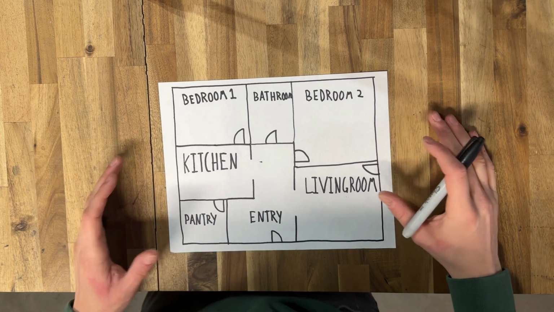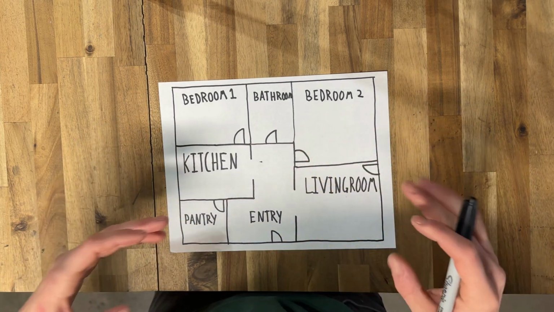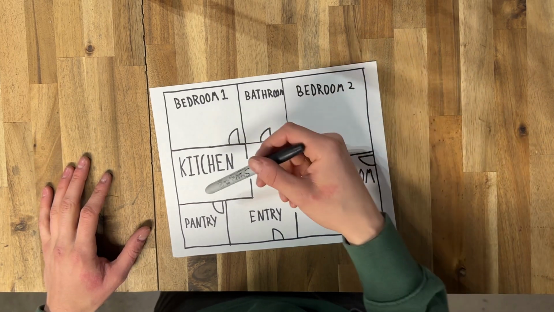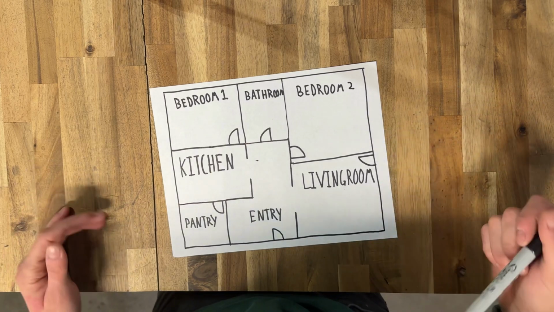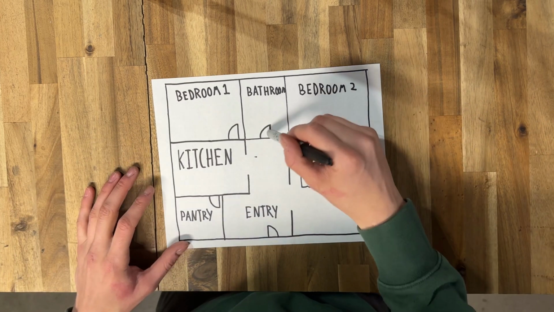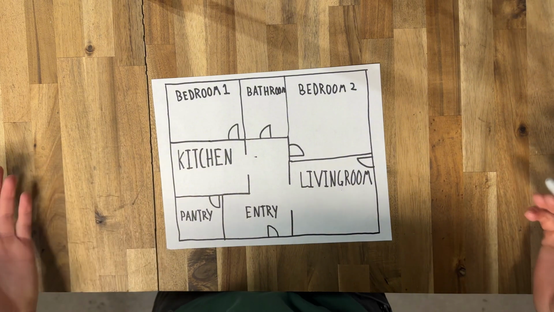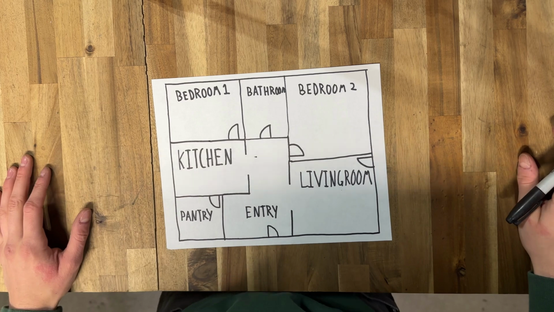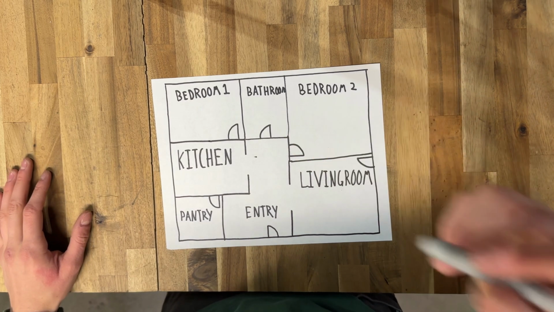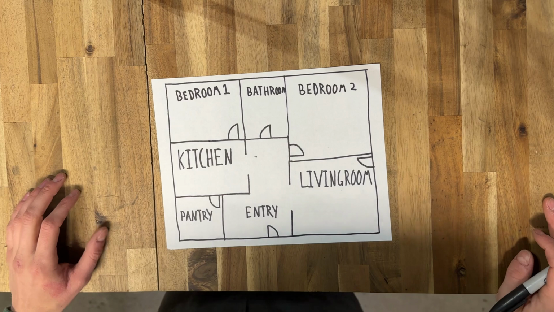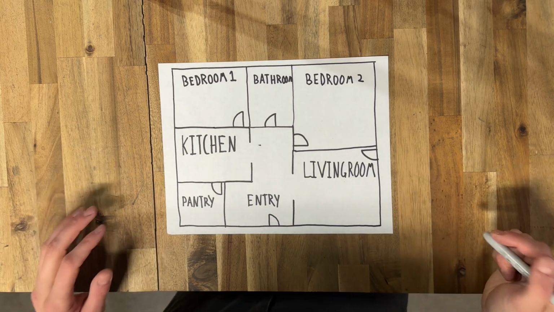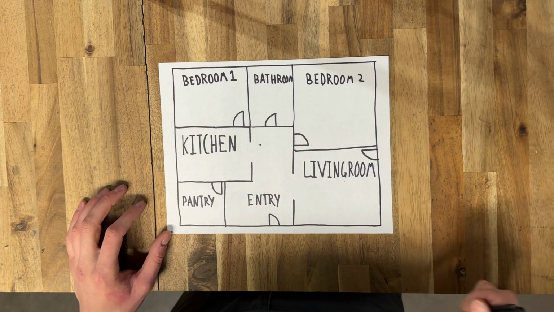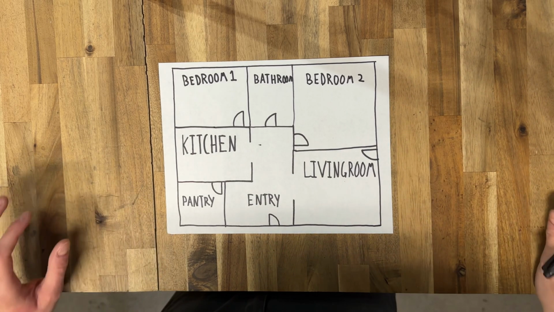As you can see in this simple one-story home, we have 2 bedrooms, a bathroom, a kitchen, a living room, the entryway, and a pantry. These little marks are doors, something that you may have learned drawing floor layouts, that these are little door symbols. As you can see on this house that I have created, we have 2 exits and entrances. We have the main entry and we have a side entry and exit.